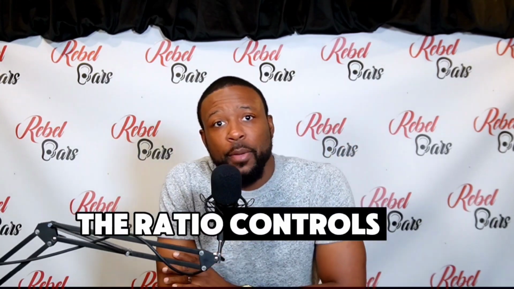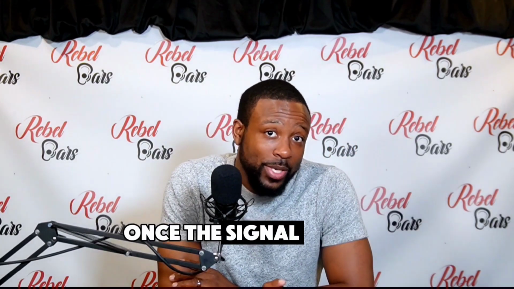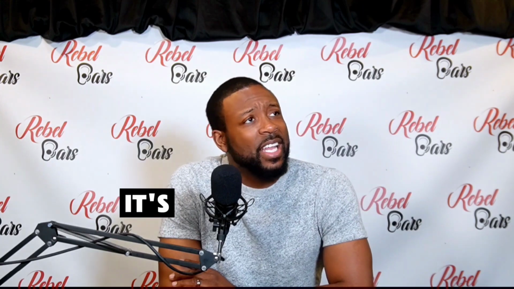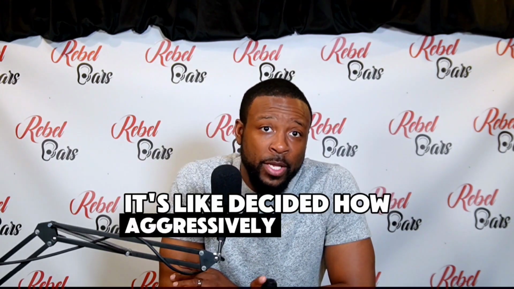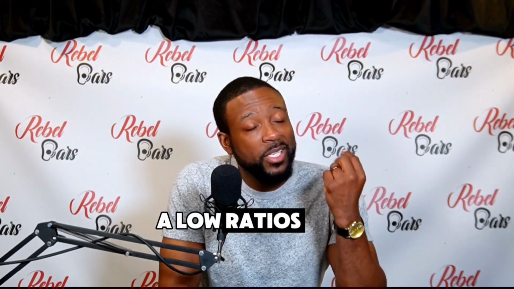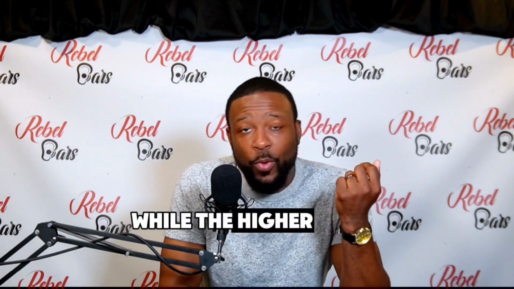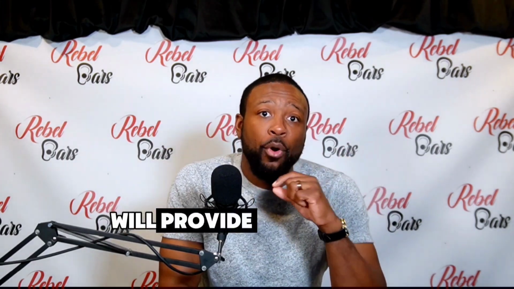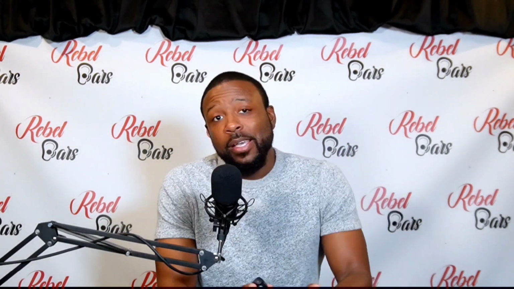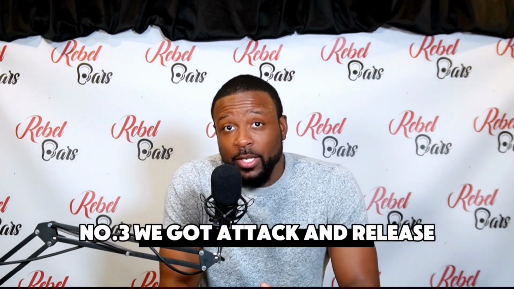The ratio controls the amount of compression applied once the signal exceeds the threshold. It's like deciding how aggressively you want to compress your audio. A lower ratio, such as 2:1, will gently squeeze the dynamics, while a higher ratio, like 8:1, will provide more intense compression. Number 3, we got attack and release.